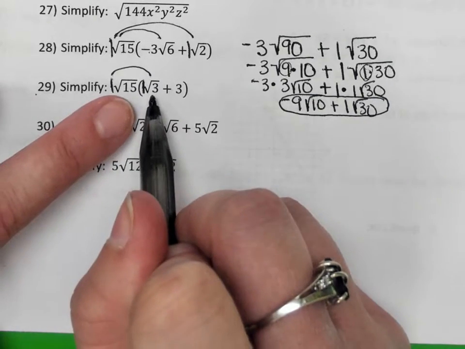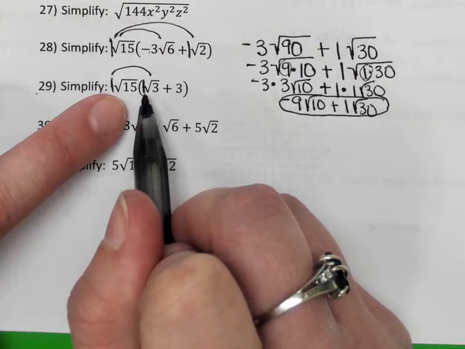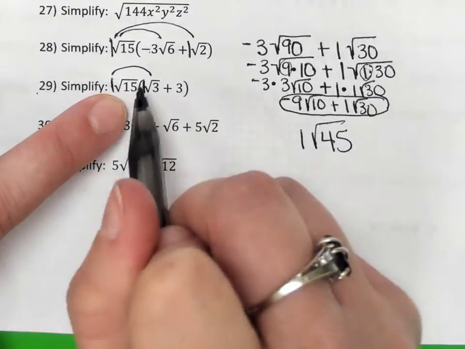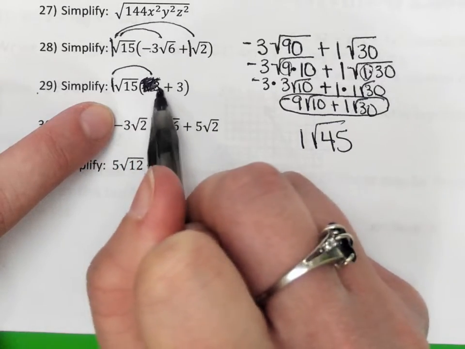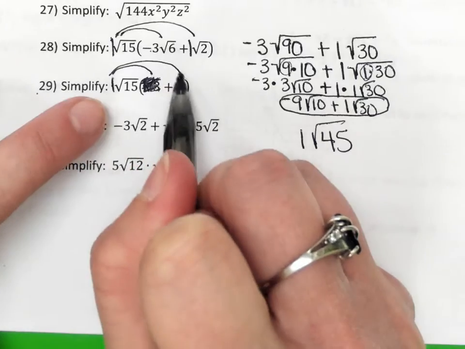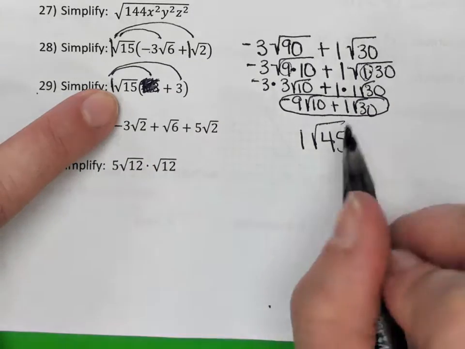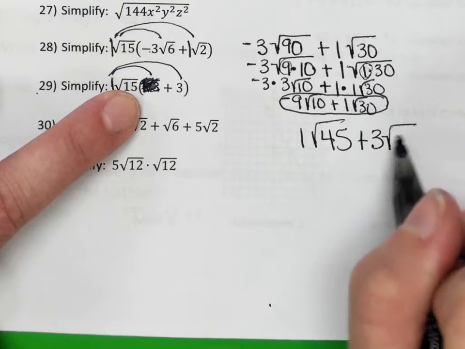What do you get when you multiply? 1 square root of 45. Very good. All right, then I'm done with this one. Now multiply this. What do I get when I multiply? 3, and then don't forget the square root of 15. Very good.